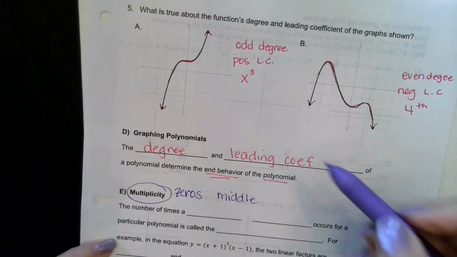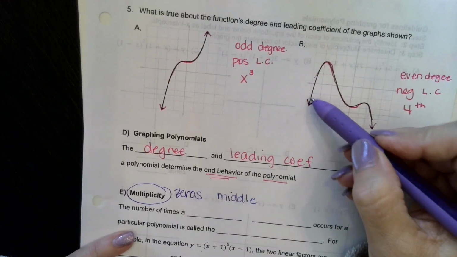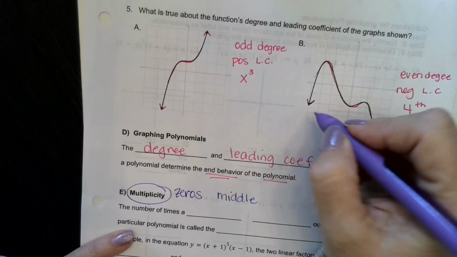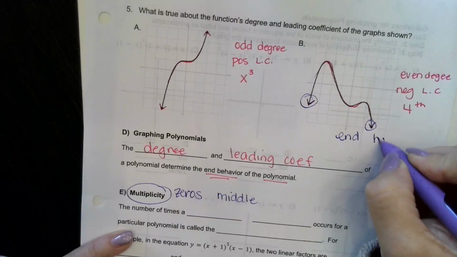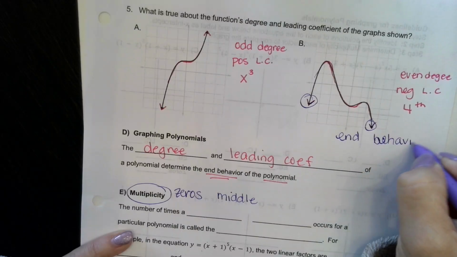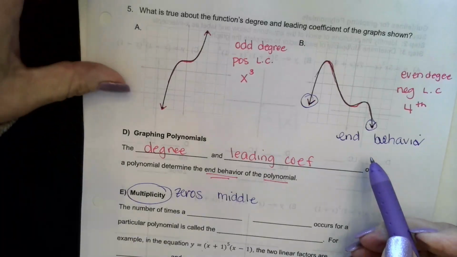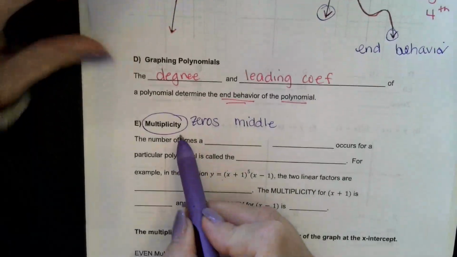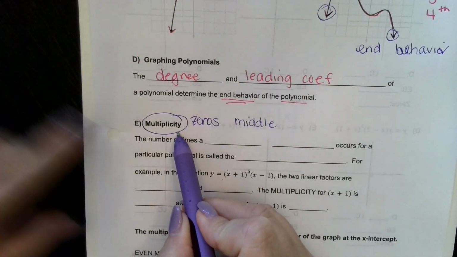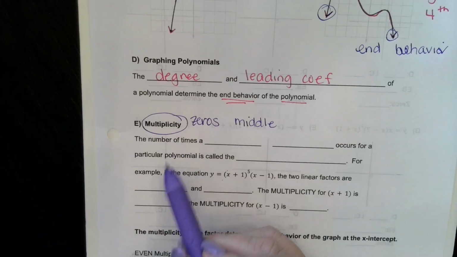So if you remember, the end of a graph, what we have here, this down is called our end behavior. What's happening at the very end of our graph? So when we deal with end behavior, we're looking at the degree and the leading coefficient. When we're dealing with multiplicity, we're looking at the zeros and what's happening in the middle.